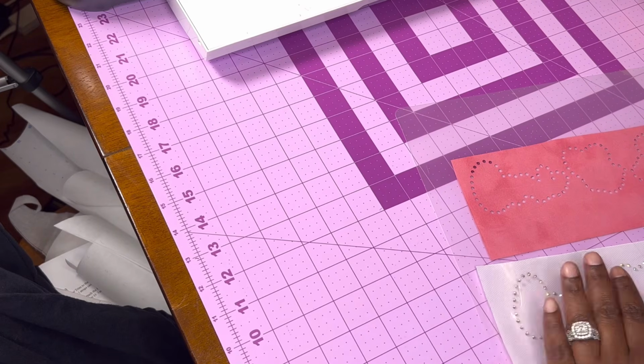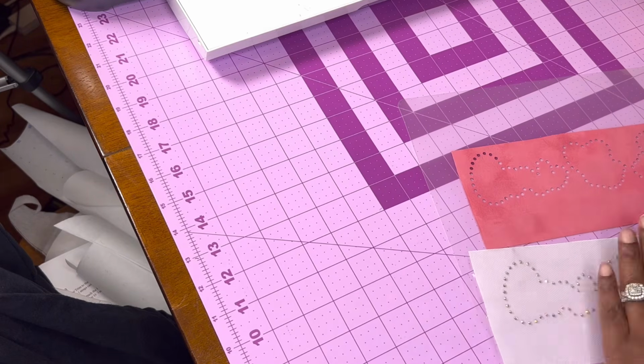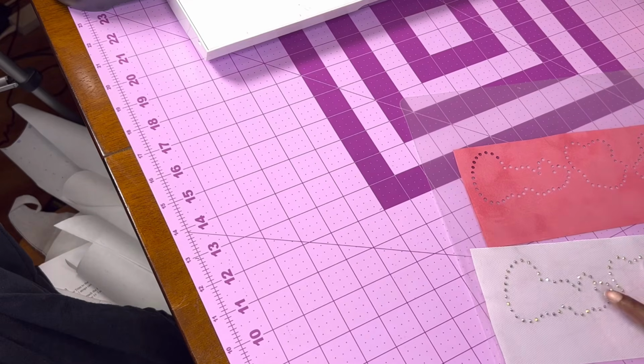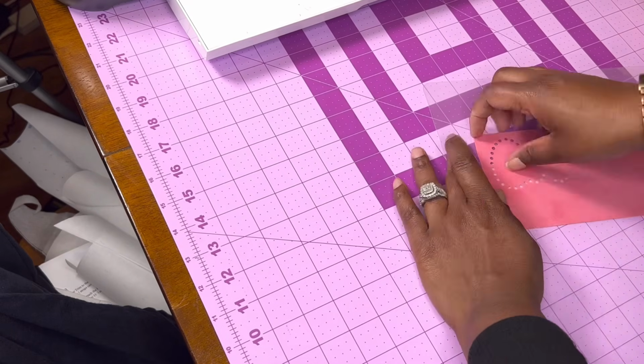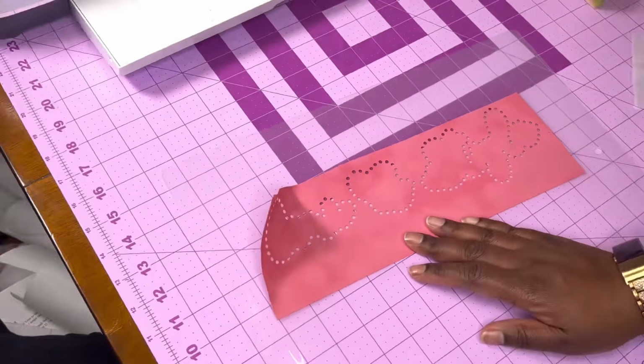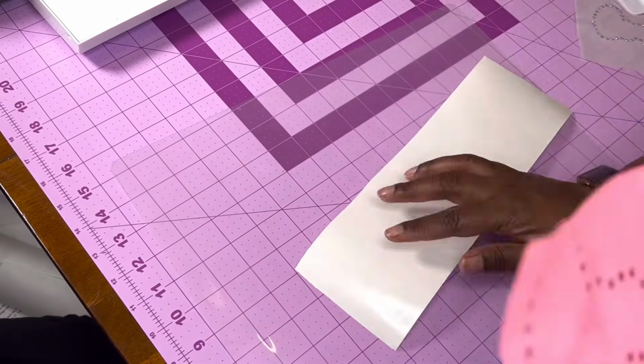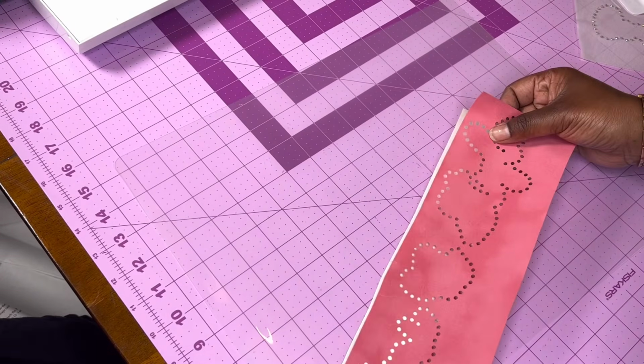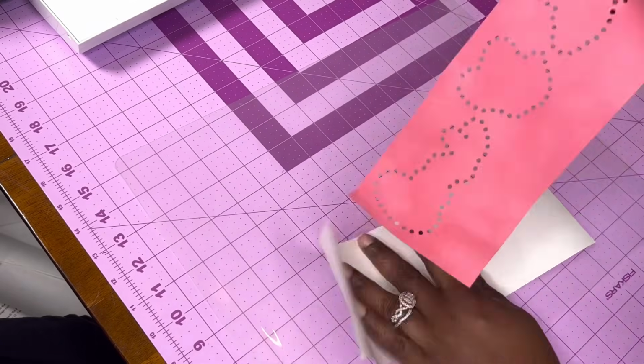And so I took it and placed it back onto the backing of the transfer tape until I get ready to place the rhinestone transfer tape on top of the shirt.